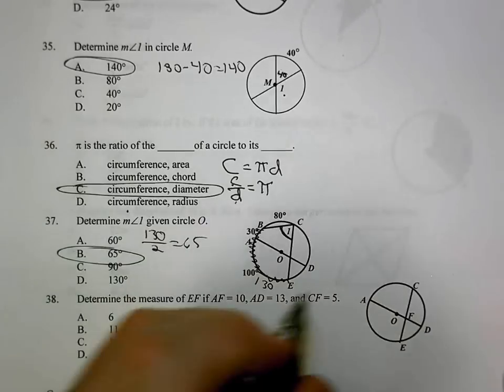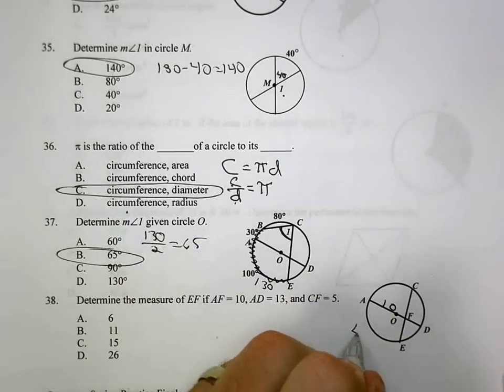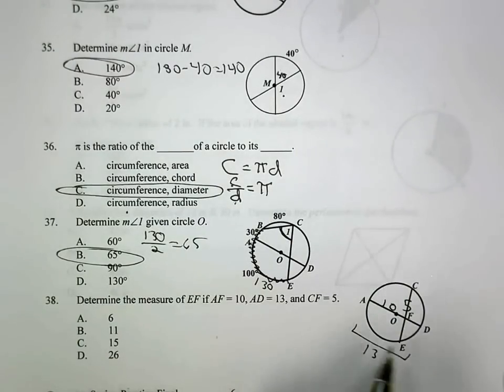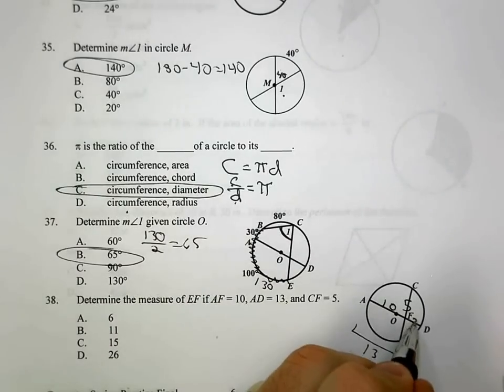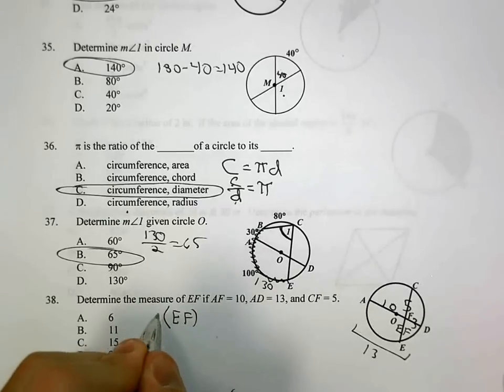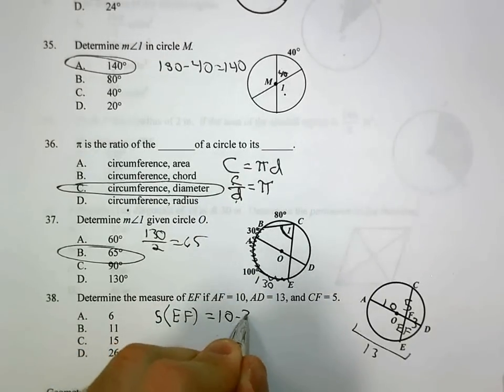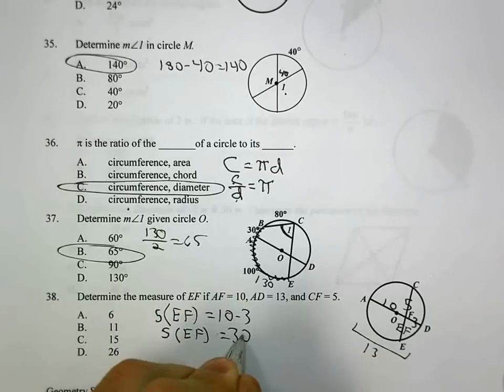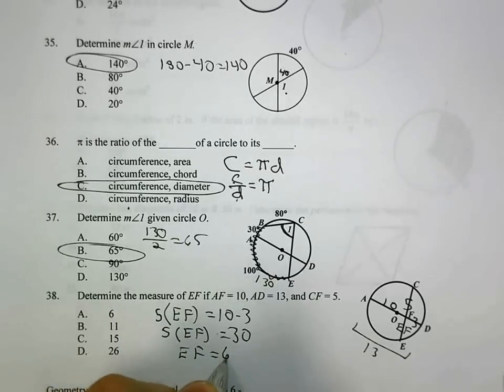38, we have AF is 10, AD is 13, CF is 5. Well, if AD is 13, that means FD is 3, and we're looking for EF. So I'm going to say EF times 5 equals 10 times 3. 5 times EF equals 30. EF equals 6.